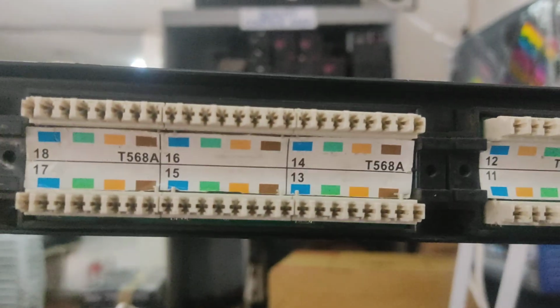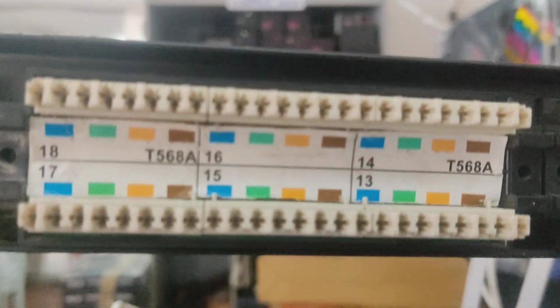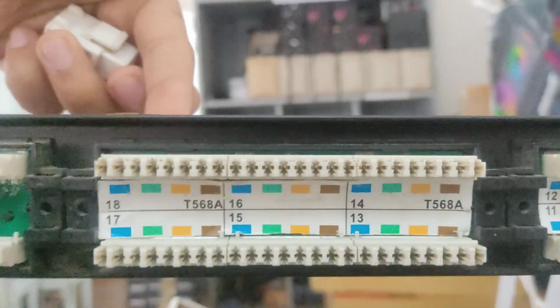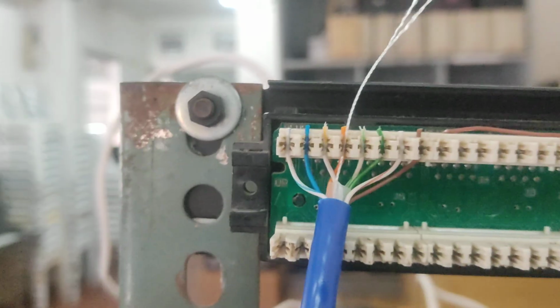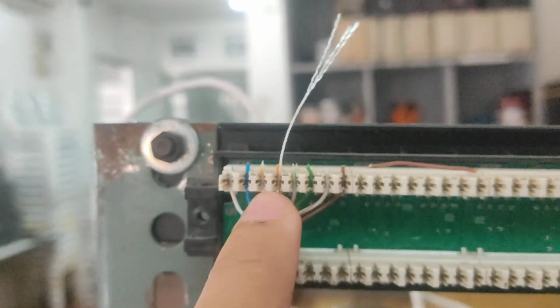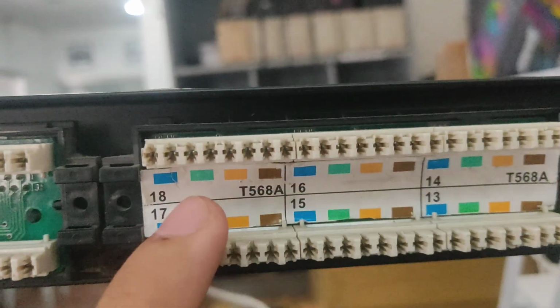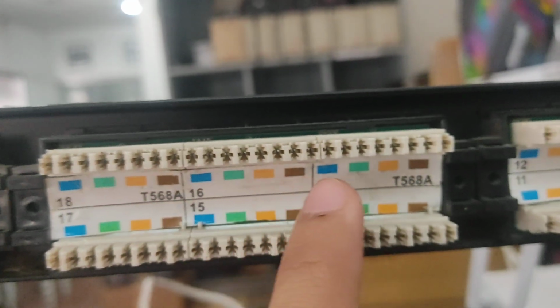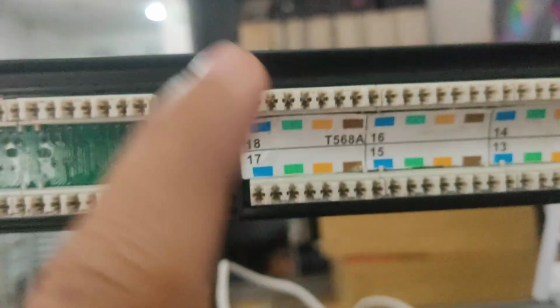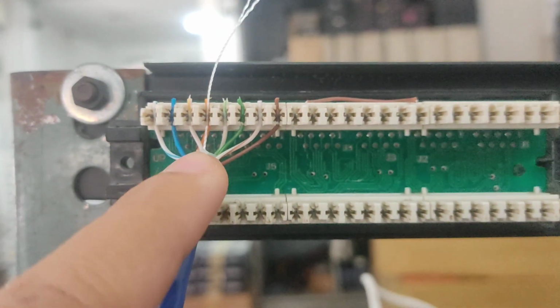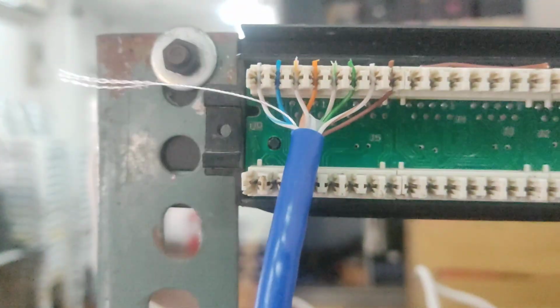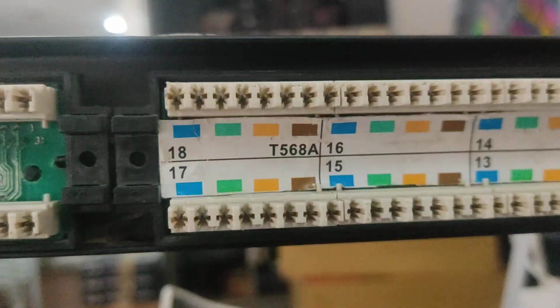Sir, why is there a number? Each number has a corresponding number in the front. Then you may ask why there's a separation when it comes to punching down wires. The purpose is that all even numbers are in the upper bracket, so that once you punch down the wires, it has a corresponding number.